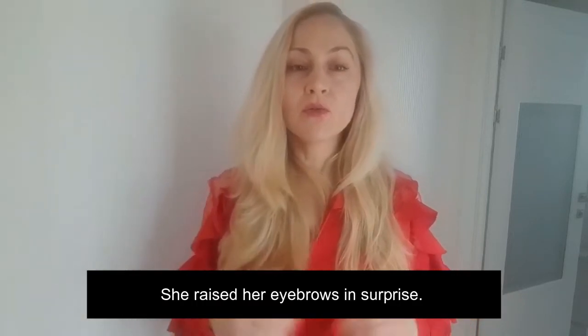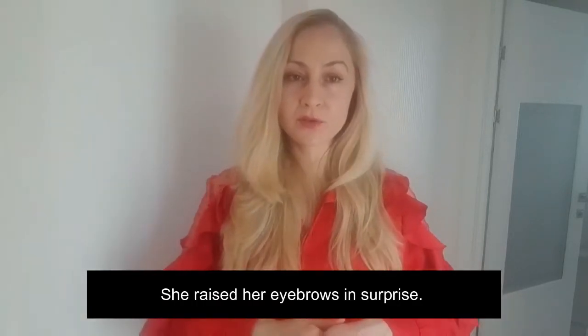Another verbs, raise or rise. We use the verb raise, which is transitive. It means that you can easily use it with passive voice when we want to mean that we move something to a higher position. We must use object with this verb. For example, she raised her eyebrows in surprise.